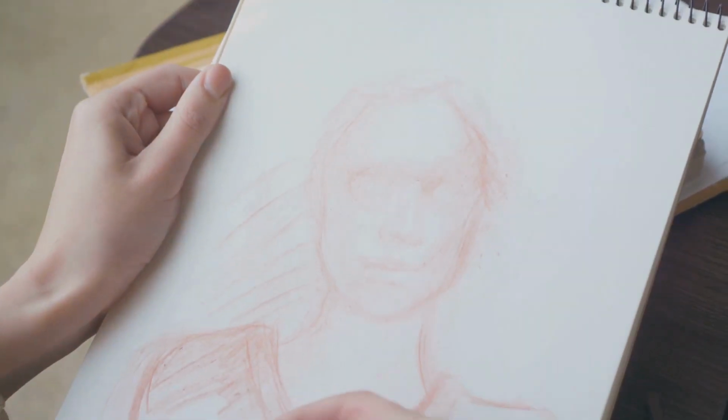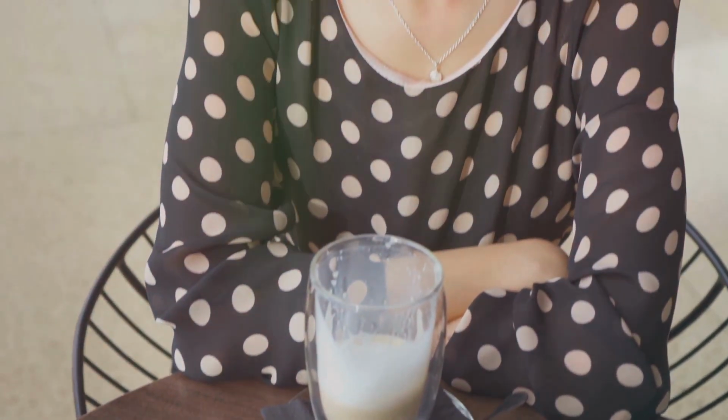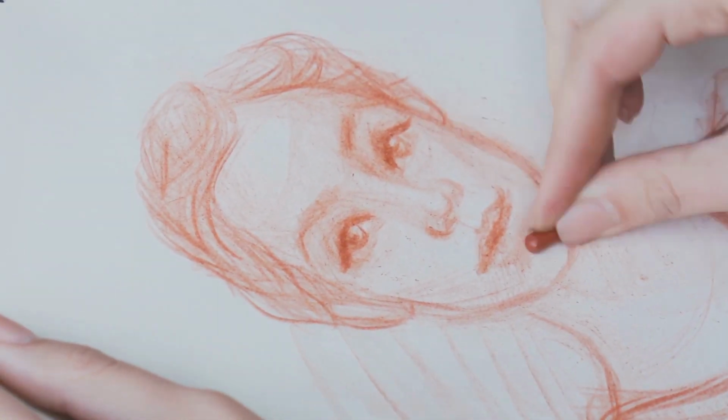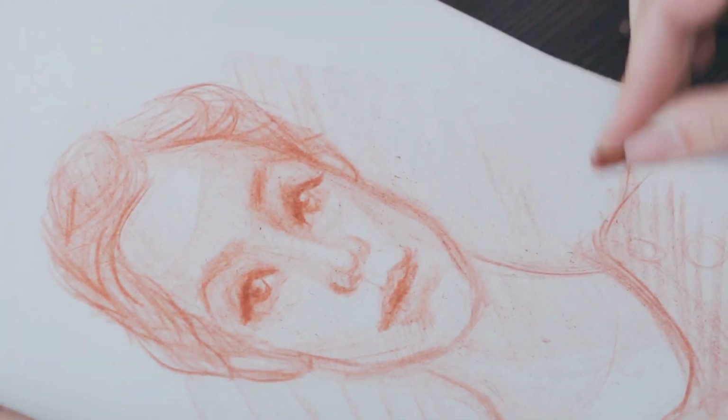Next, focus on the face. The eyes, the mouth, the expressions they hold are windows to the character's soul. They communicate emotions and intentions, so make sure you capture those vital details. A raised eyebrow, a crooked smile, a frown, each of these can tell a story of its own.